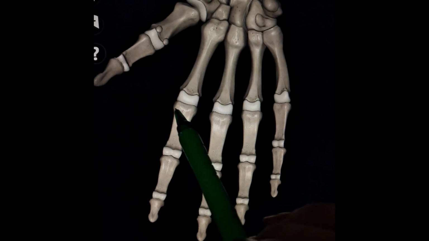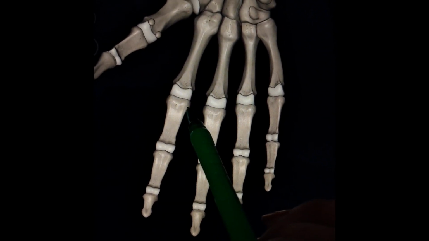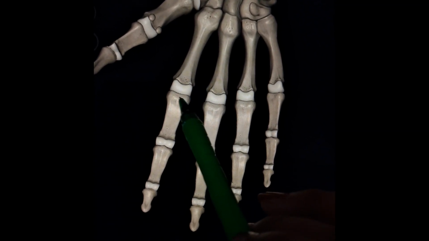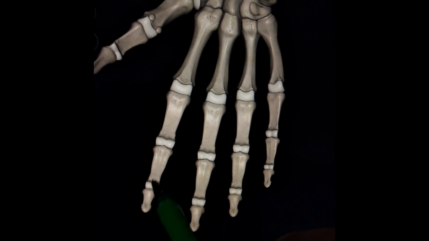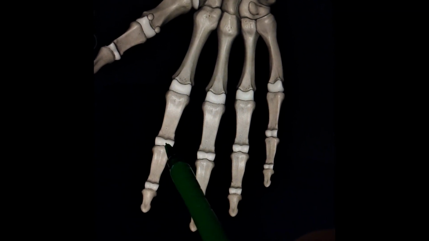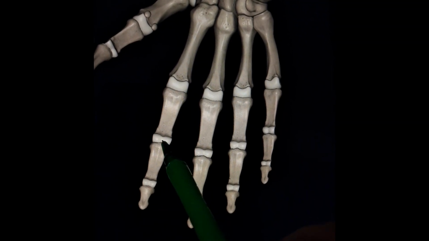The bases of proximal phalanges have a concave oval facet for articulation with the head of metacarpals. These are the concave articular surfaces, whereas the middle and distal phalanges have pulley-shaped articular surfaces. These are concave, these are pulley-shaped articular surfaces.